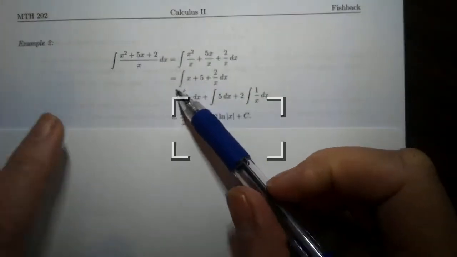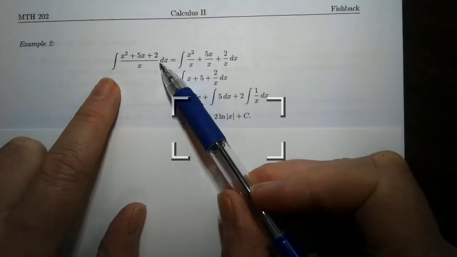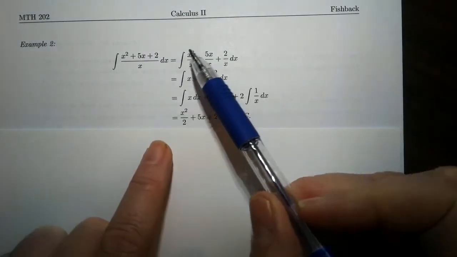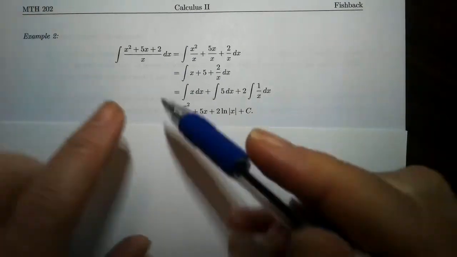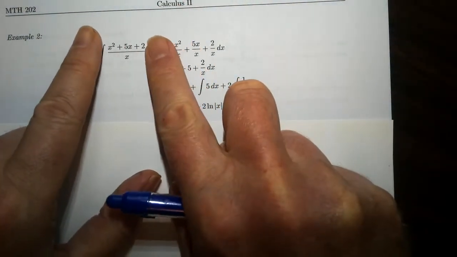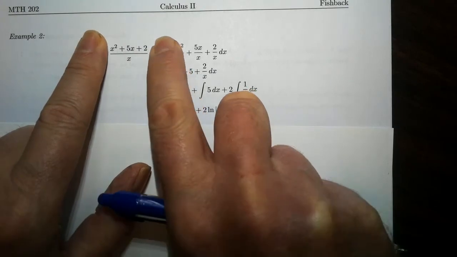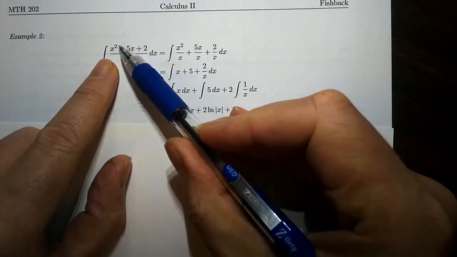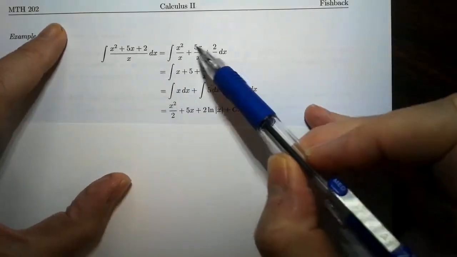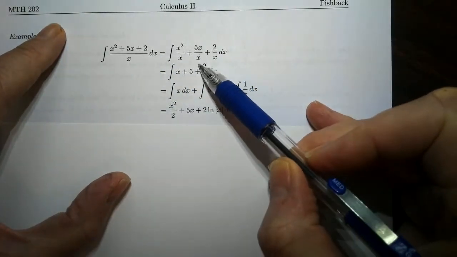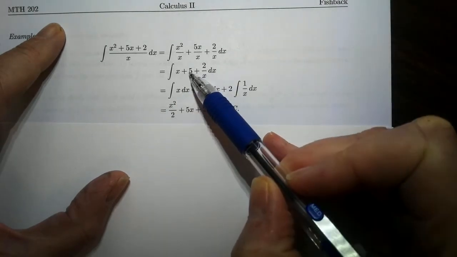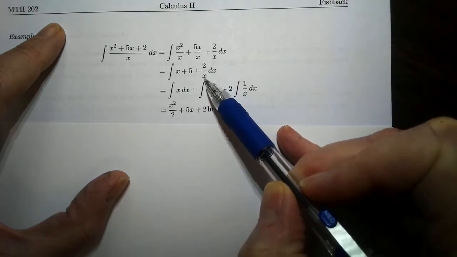Here's another example. The indefinite integral of x squared plus 5x plus 2 over x. No endpoints, so my result should be a family of functions. This function is not on the list, but if I do a little bit of algebra, I can get something on the list. We can split up the numerator, so we'd have x squared over x plus 5x over x plus 2 over x. That simplifies to be x plus 5 plus 2 over x dx.